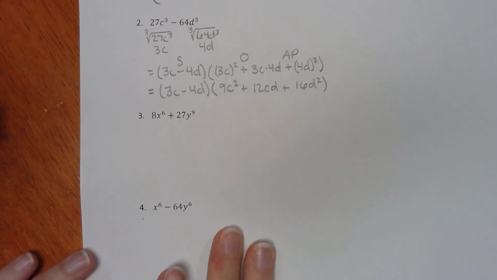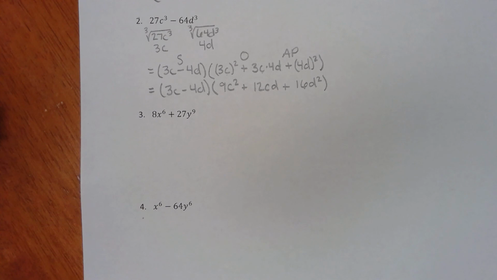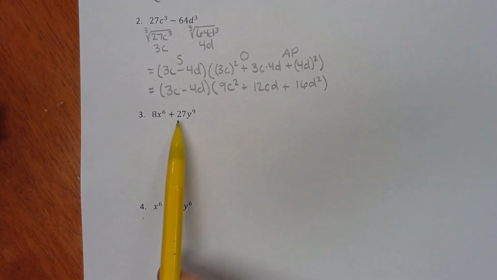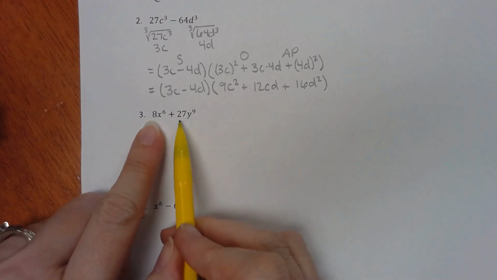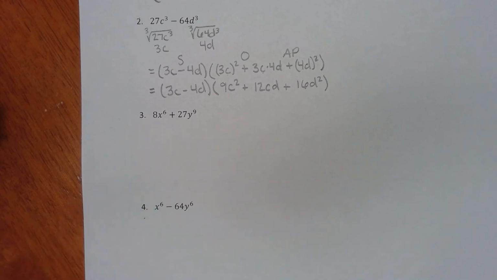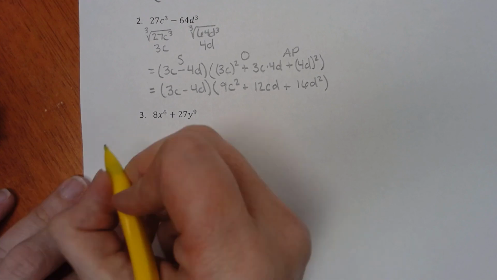Now let's look at number 3. Again, hopefully we can recognize that 8x to the 6th and 27y to the 9th are both perfect cubes. We know they're perfect cubes. Hopefully 8 and 27, you recognize those numbers. But the variables have exponents that are divisible by 3. So let's find the cube roots.